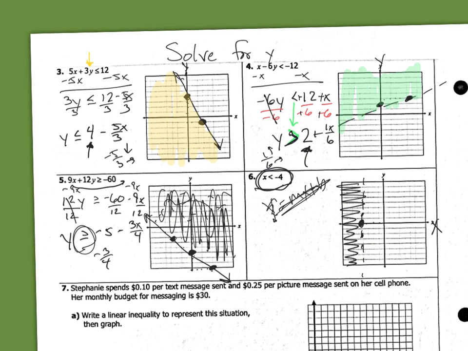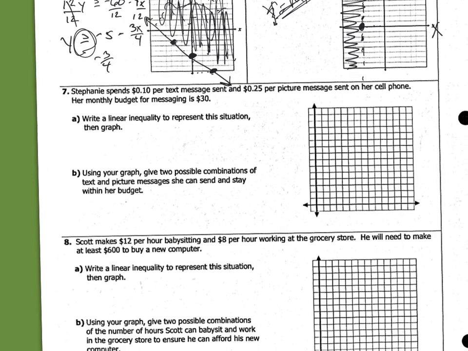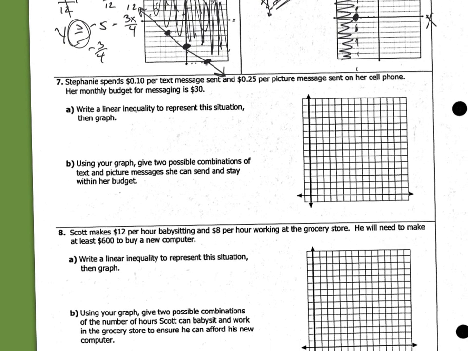Now, of course, we're going to put this together. The story problem and the graph. I know you're excited. Now, the problem when you have a graph is you can't use A, B, C. You have to use X and Y. Otherwise, it's really, really hard to graph. So let's read what we have. We have Stephanie spending 10 cents per text and 25 cents per picture sent on her phone. Her monthly budget is $30. So she doesn't have $31. Well, she got $30, so we can't spend more than that.